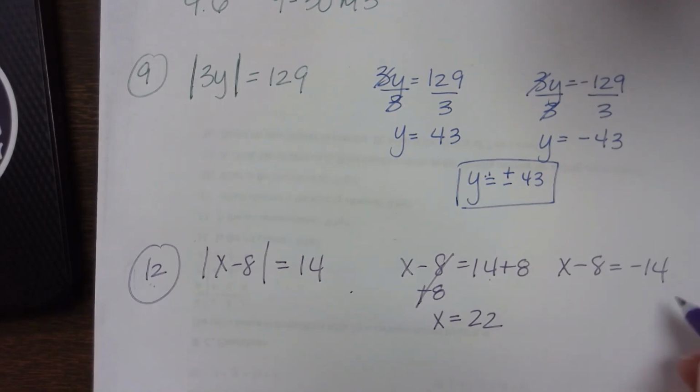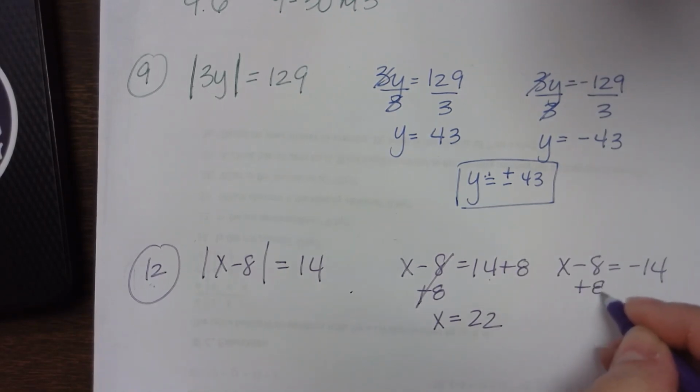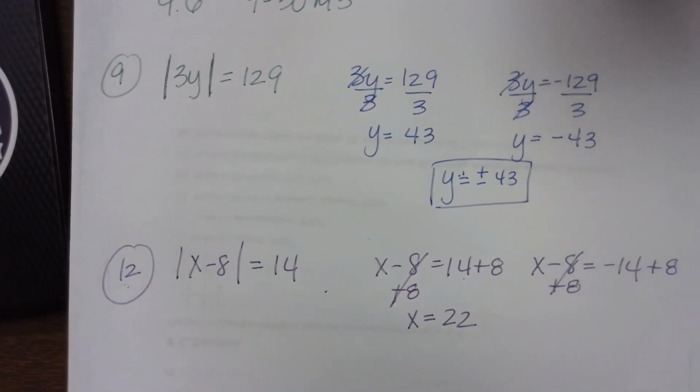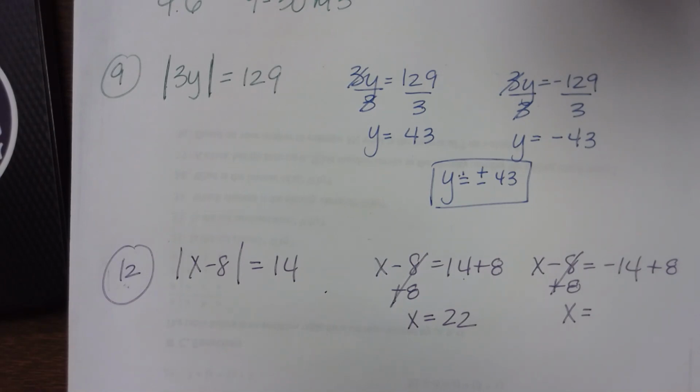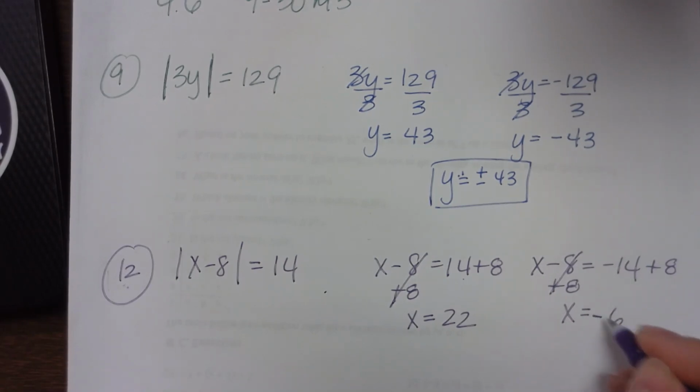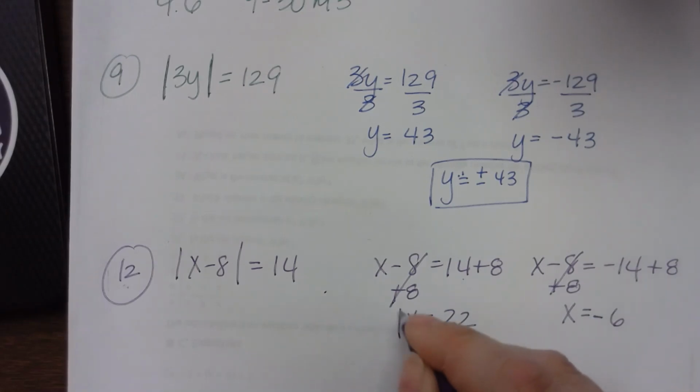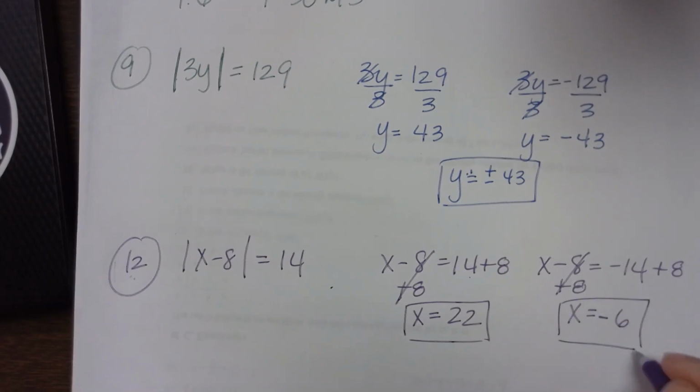On this side, I'm also going to add 8 to both sides, canceling on the left. Then I'm left with x is equal to a negative 14 plus 8. Remember that when we are adding digits with different signs, we're going to subtract them, which will leave us with 6, and we will keep the sign of the bigger number. All right, these are your answers. Don't forget to show your work.